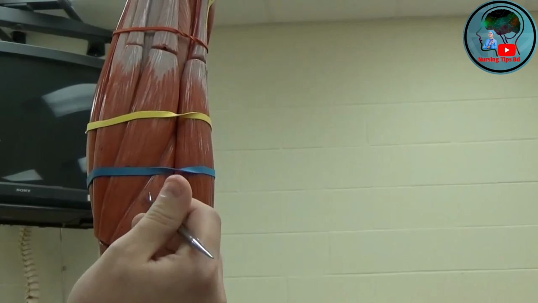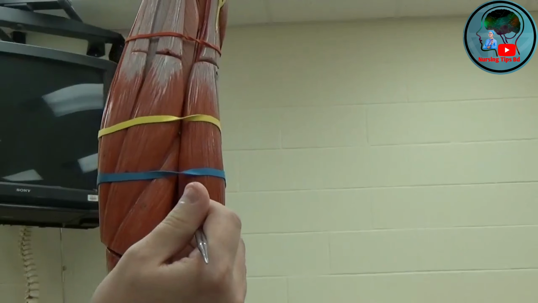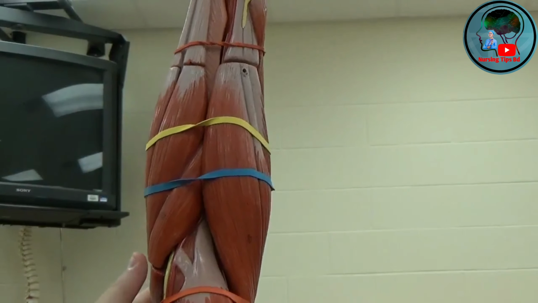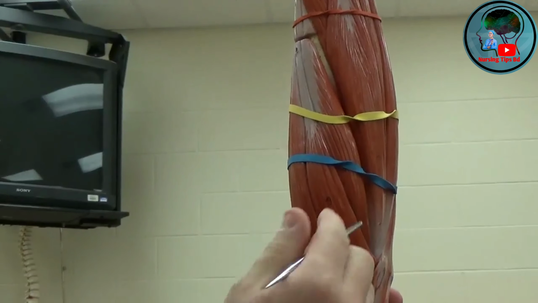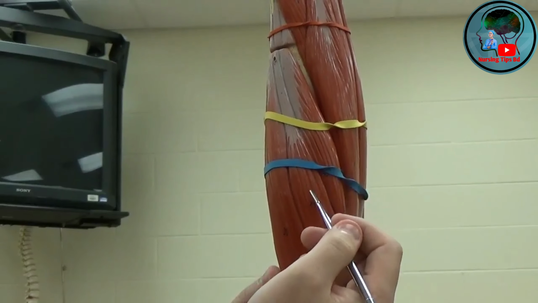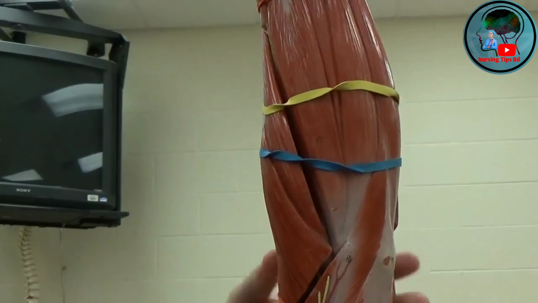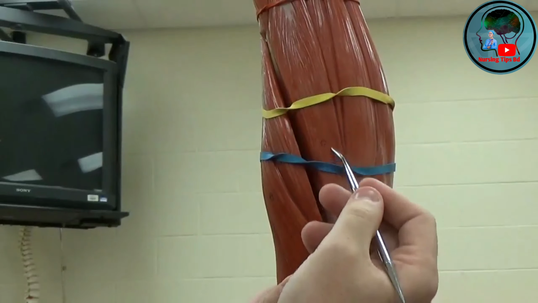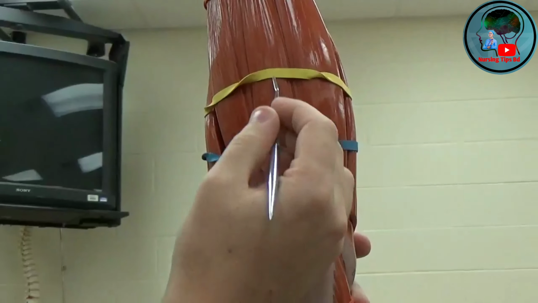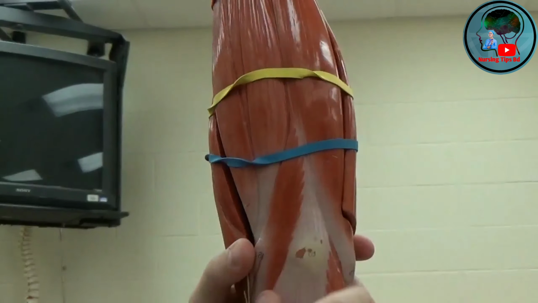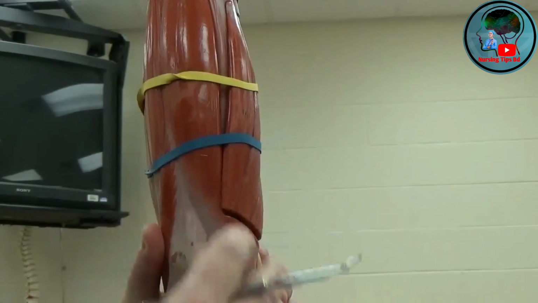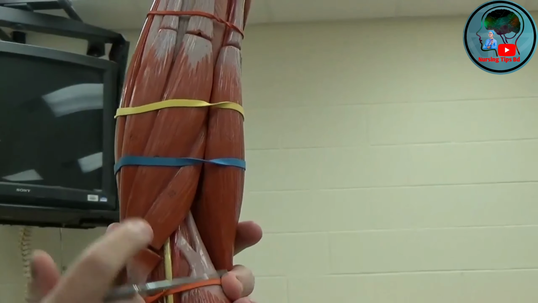Okay, so now I'm going to move towards the thumb again. As I rotate, I have the brachioradialis. Keep going. Now I've got my extensor carpi radialis, my extensor digitorum, my extensor carpi ulnaris, my flexor carpi ulnaris. Spin around to the bottom here.